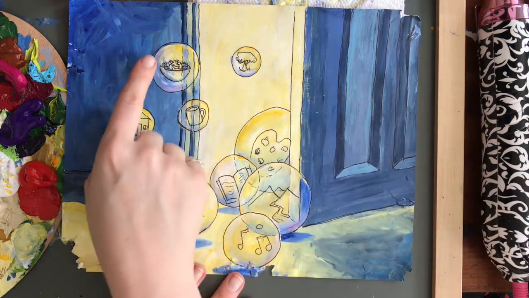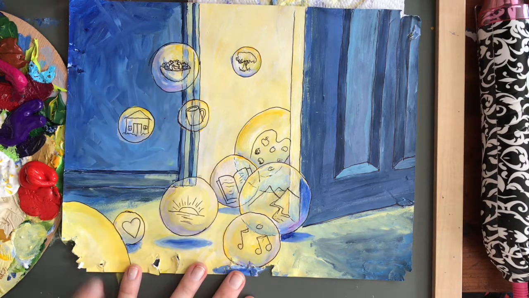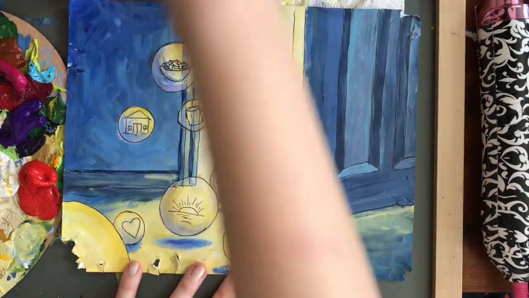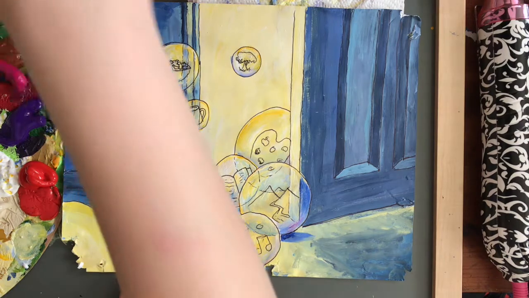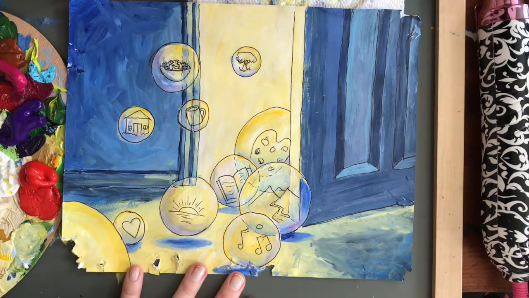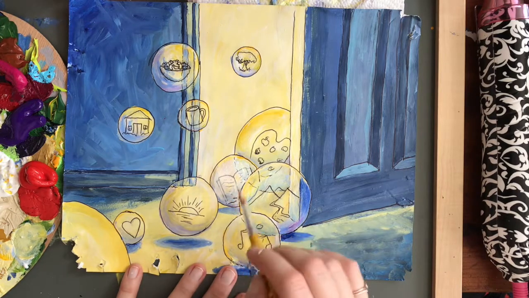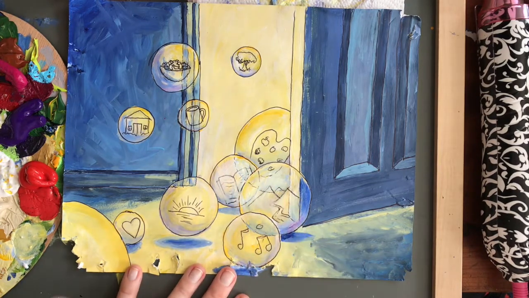Like, I could go back, honestly, and clean up some of these lines that I went over with Sharpie, like right there. Maybe I want to add, and this is just an experiment, we'll see if it actually works, but if I wash out some of my white paint with a little bit of water and create something more of a wash, I can go back over some of my objects and make them look a little more like they are behind the bubble color.